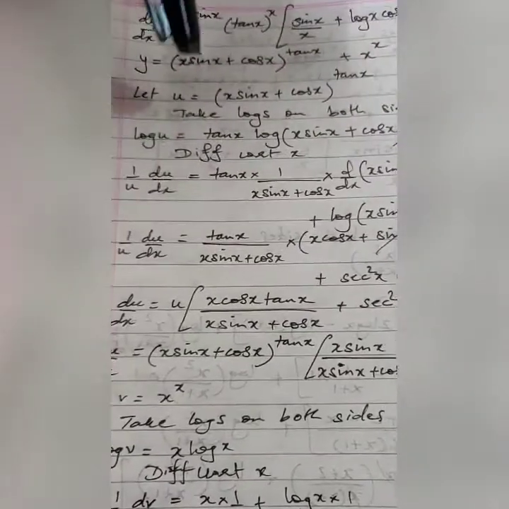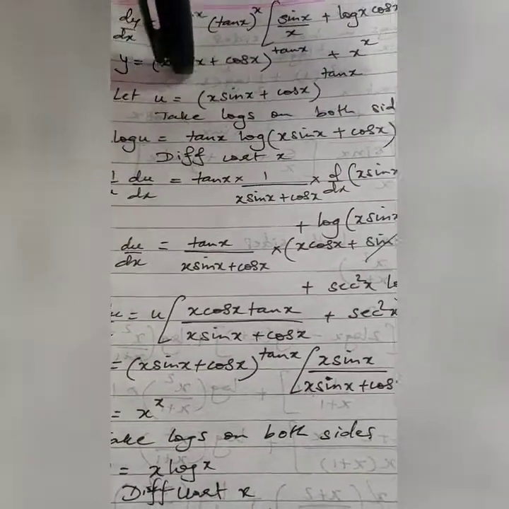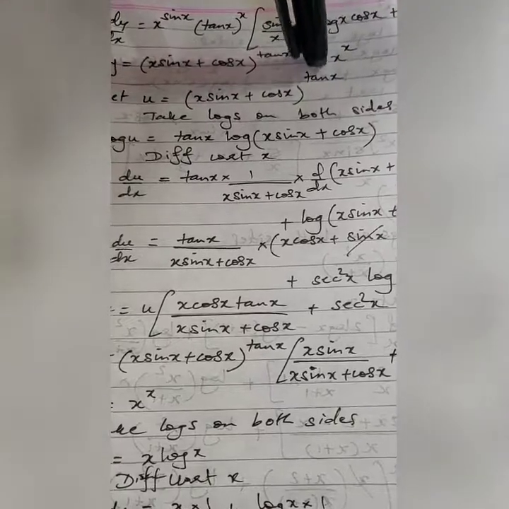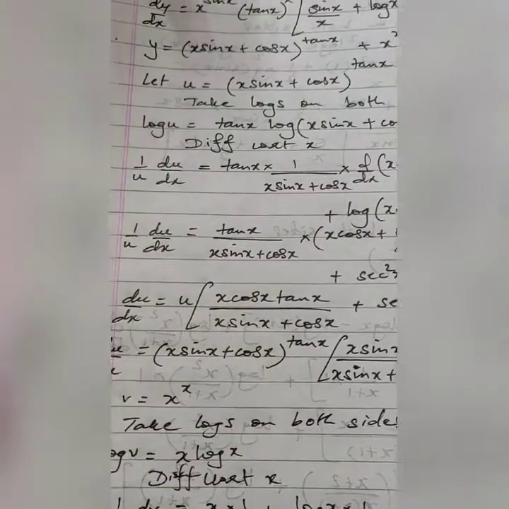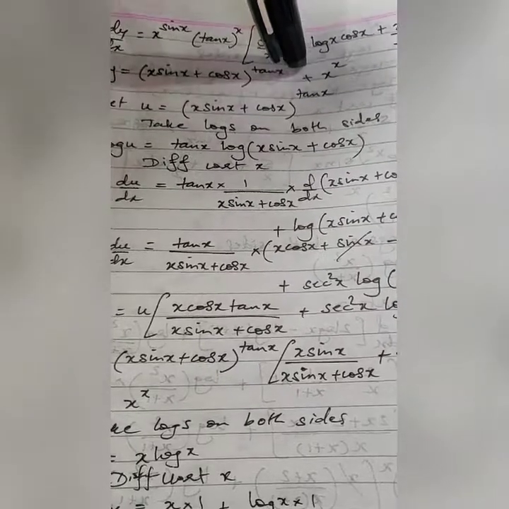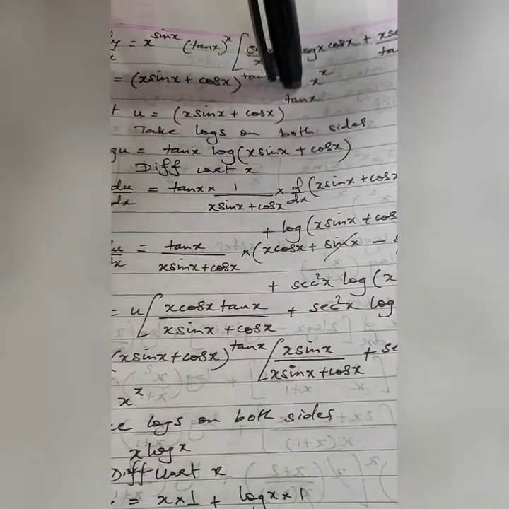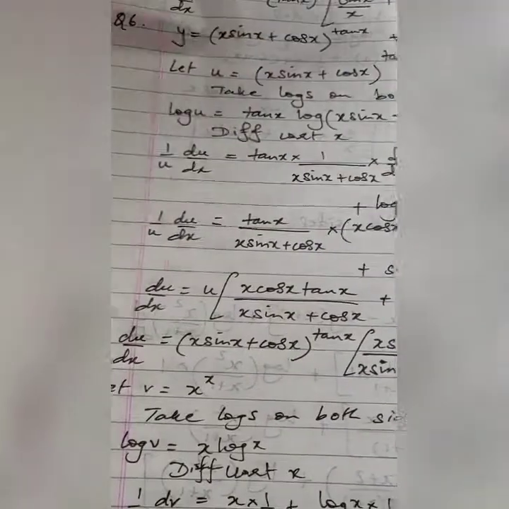Now you might be tempted to take logs on both sides again, but remember, log doesn't go across a plus sign. If there was a multiplication sign like in the earlier sum, we would have taken logs straight away. But since there's a plus in between function raised to function and function raised to function, we cannot take logs right away.